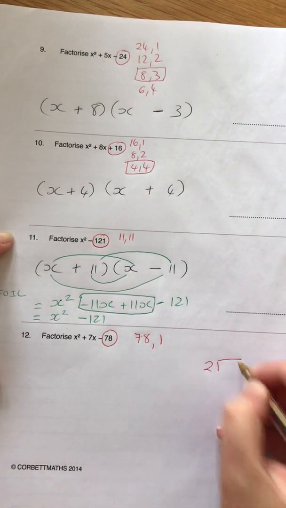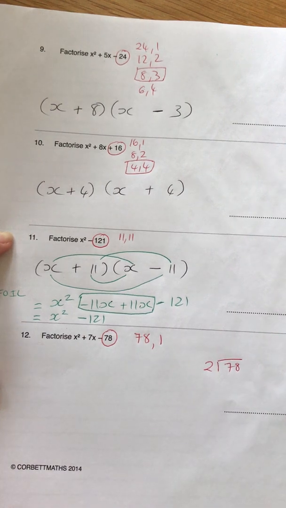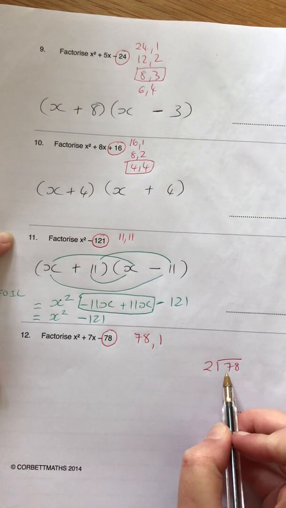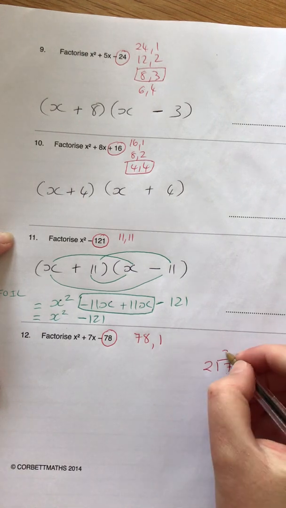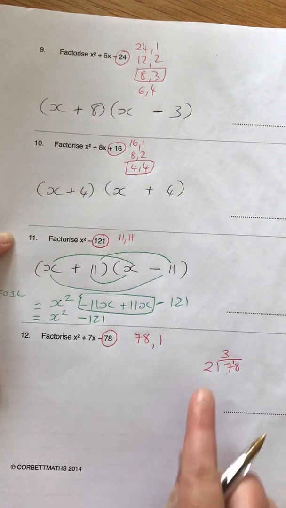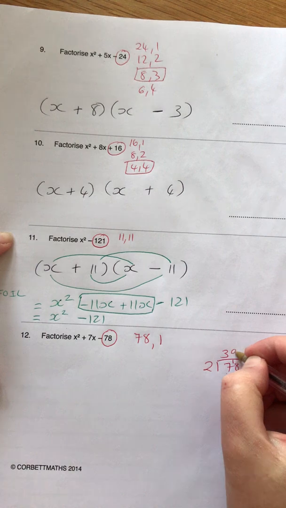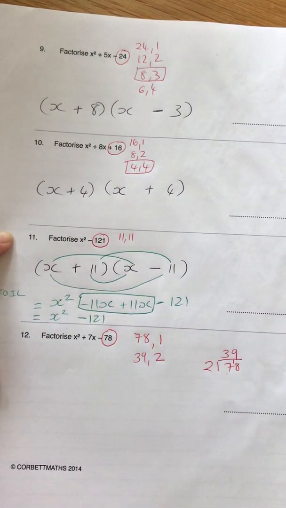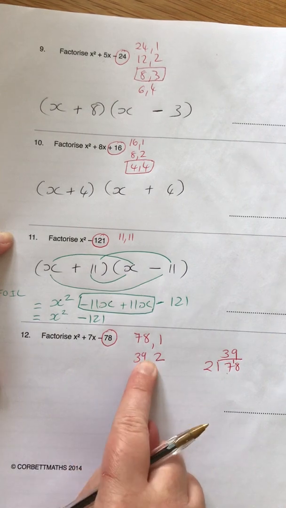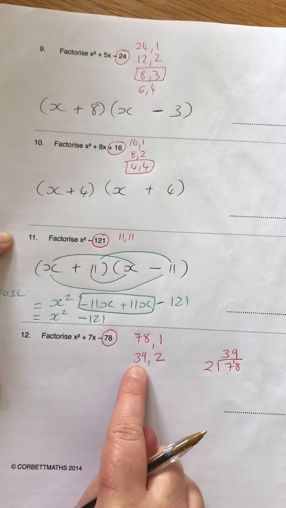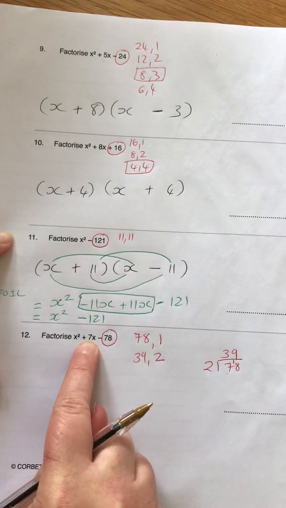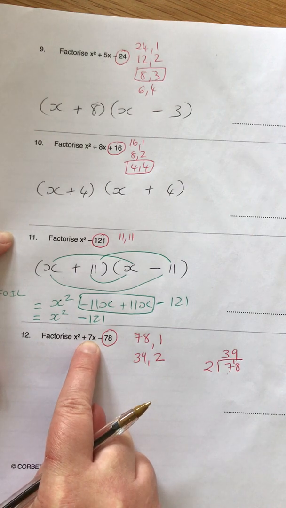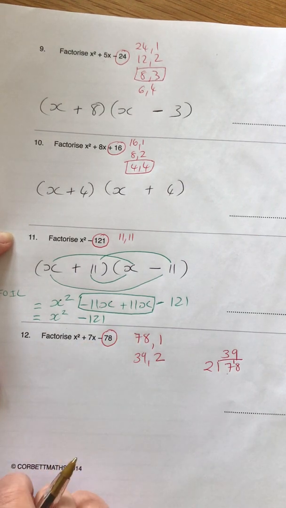So if you're not sure, you are going to have to do a little division step or bus shelter on the side, okay? So 2 goes into 7, it goes 3 times, and you'd have 1 left over. And then 2 into 18 does go 9 times, okay? So we've got 39 and 2. That's also another pair. Now, if you think about these, 78 and 1, 39 and 2, they're not close enough together yet to give me a difference of 7, okay? So I'm going to have to keep going.